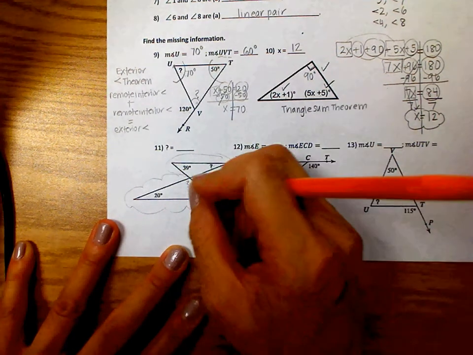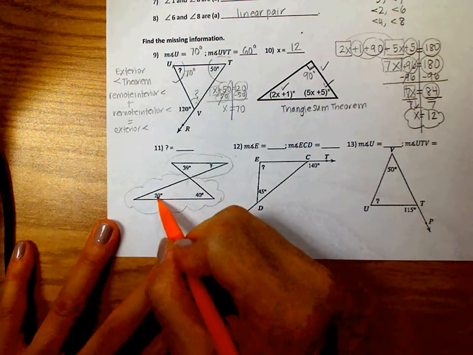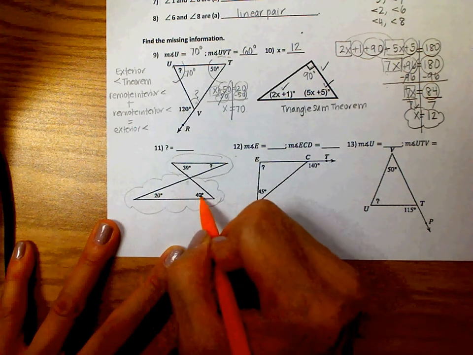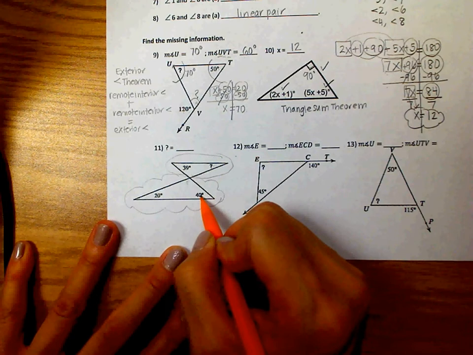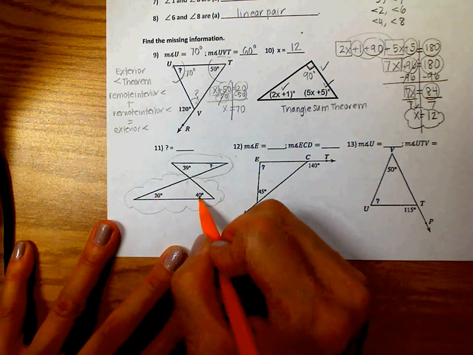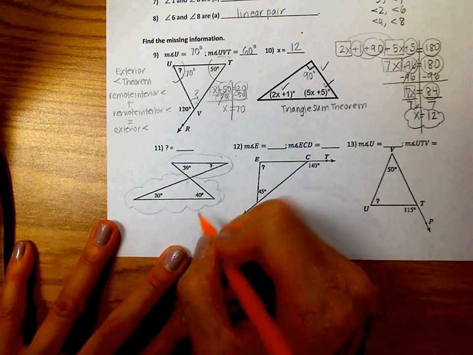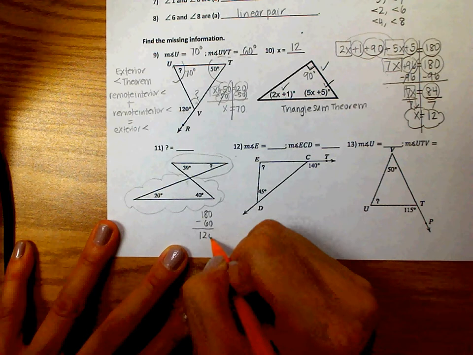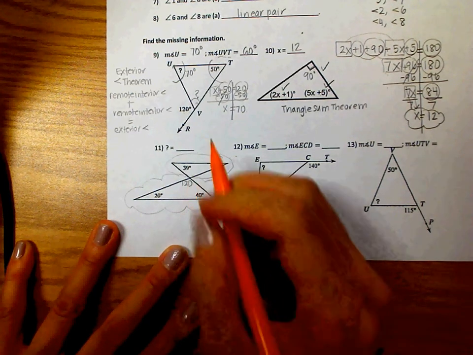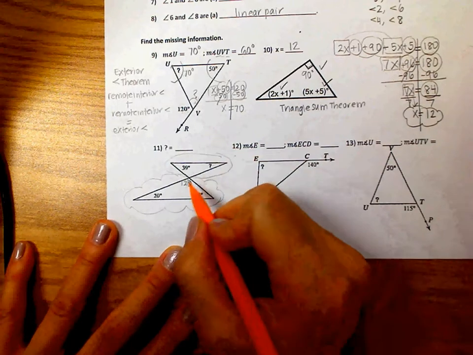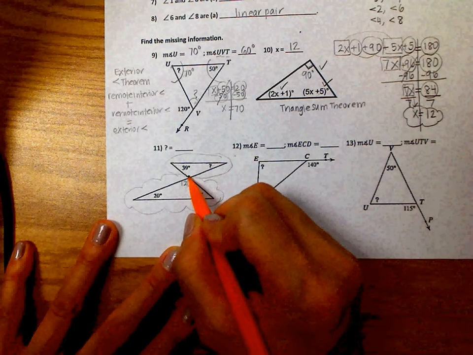Now, 20 plus 40 is, now remember, this angle plus this angle plus this angle is 180 because it's a triangle. If you're given 2, you can find the third. So let's add 20 plus 40, that's 60. Then subtract that from 180, and that's 120. So this angle is 120. Well, 120 is vertical angles with this other angle here. Remember, vertical angles are always congruent to each other. So this is also 120.